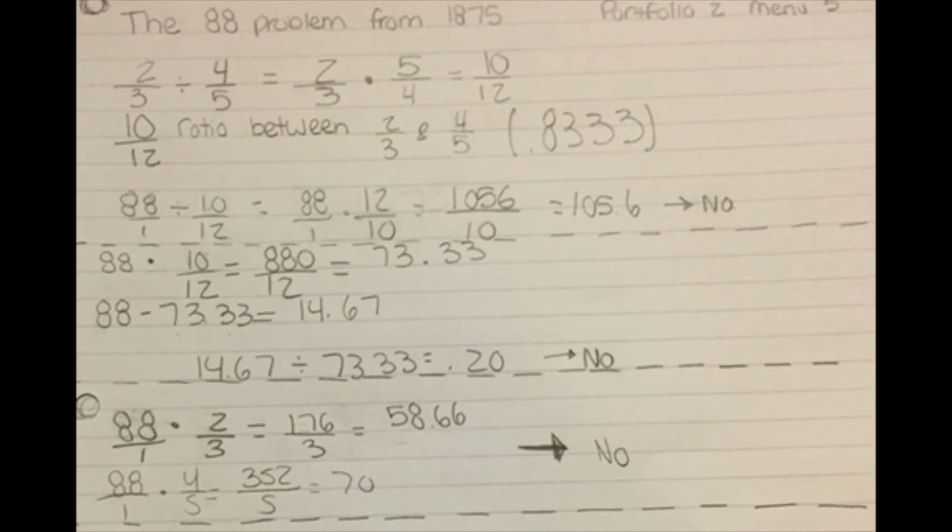So then I subtracted 73.33 from 88, and I got 14.6. And when I divided 14.6 by 73.33, I got 0.20. So I knew that wasn't right because it wasn't the same ratio as before. The next thing I did was try multiplying 2/3 by 88, and I got 58.66. Then I multiplied 88 times 4/5 to see if I could get another part, and it was 70, and I knew 58.66 plus 70 would be more than 88.